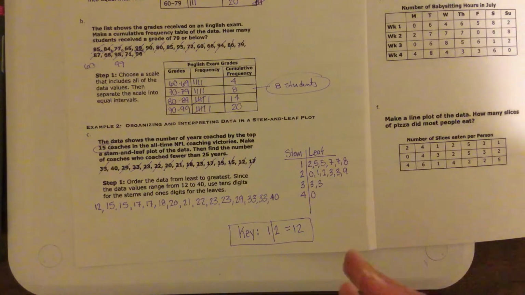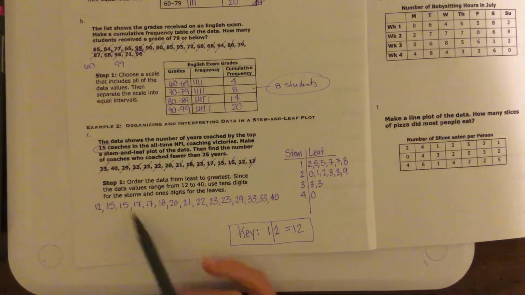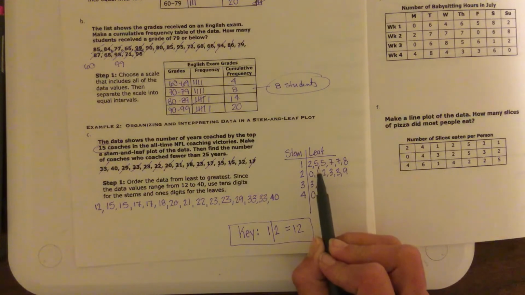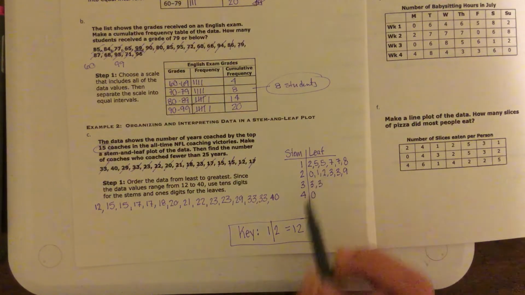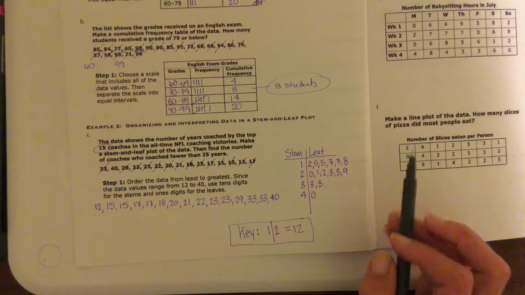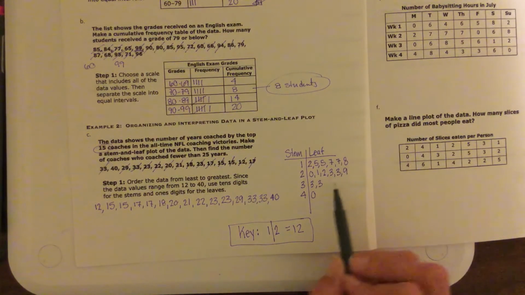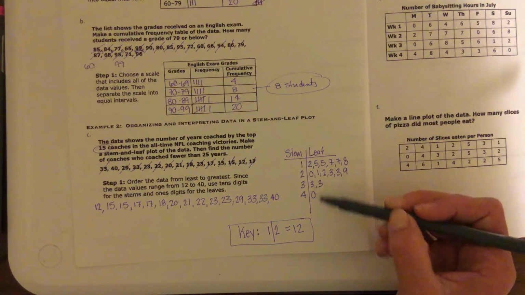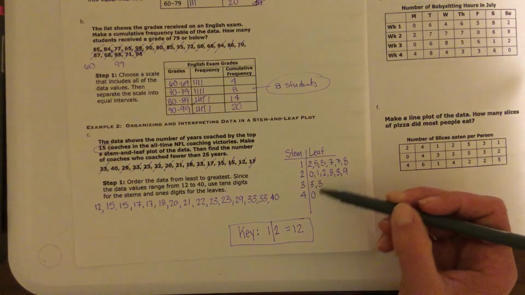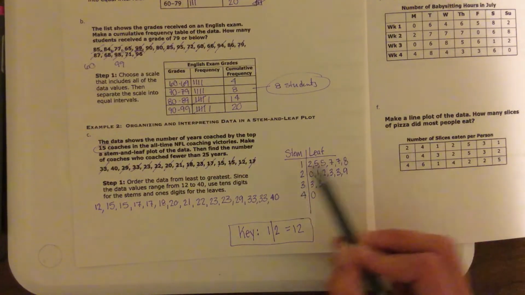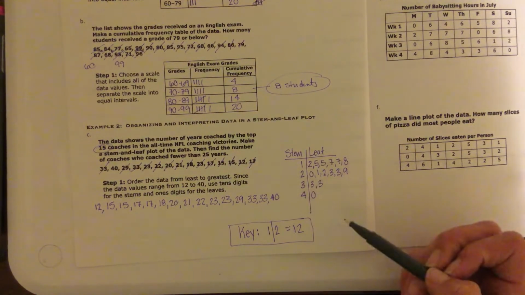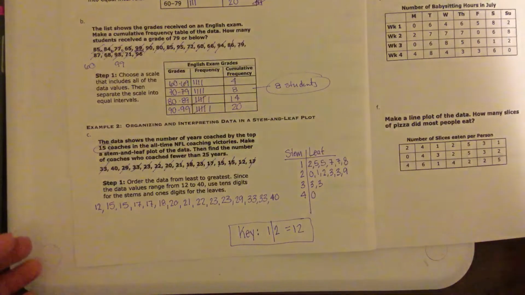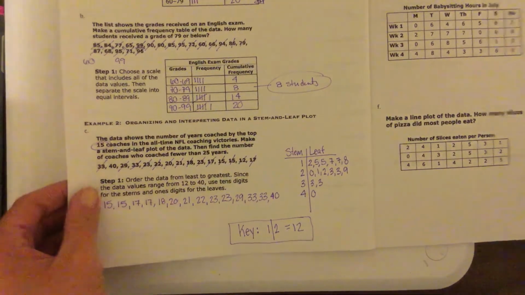Now, the reason we do stem and leaf plots is because rather than looking at it all like this, you can see if there are any modes, which means the most often occurring, and we'll talk about that probably in our next lesson. You can see where most of the numbers lie. You can see that there's not very many numbers that are in the 30s or 40s. You can see a lot of the numbers lie in the teens and the 20s. So it shows you how your data is distributed. So it's kind of helpful.